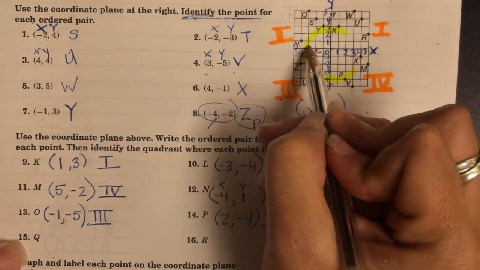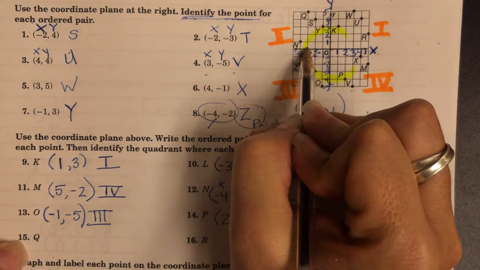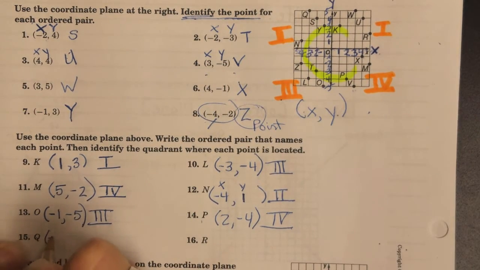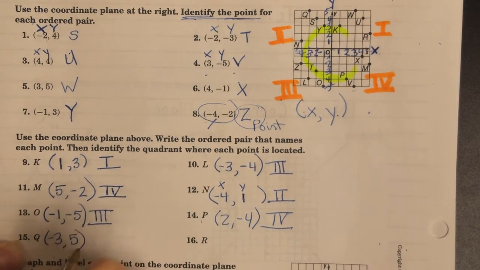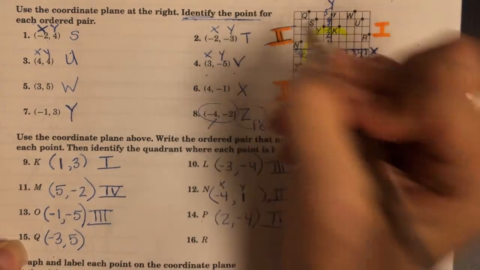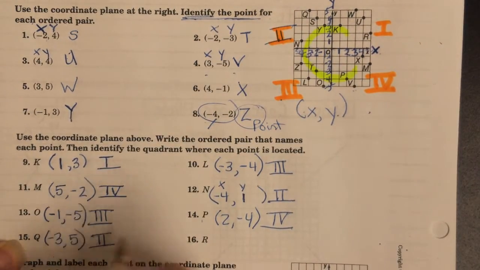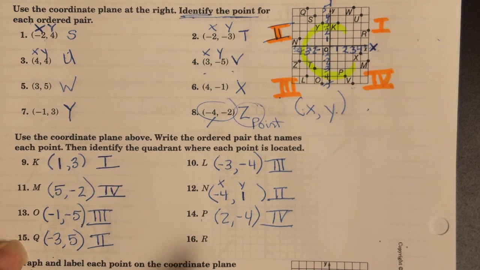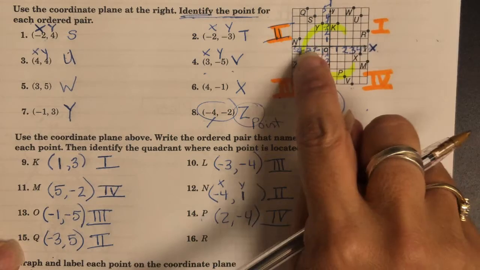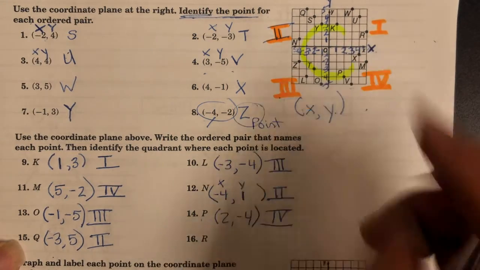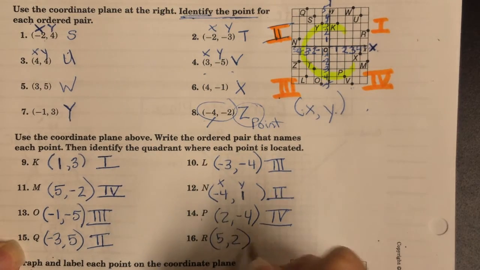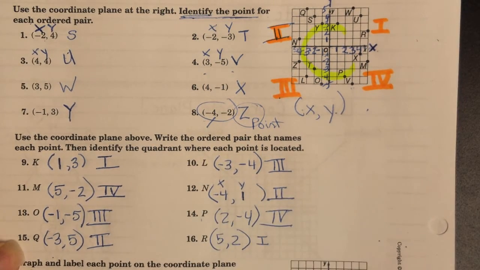It's right here, so it's -3 and +5, which is quadrant 2. It looks weird because of my fat pen, but it's a 2. And R is at 5 and 2. +5, +2, quadrant 1.